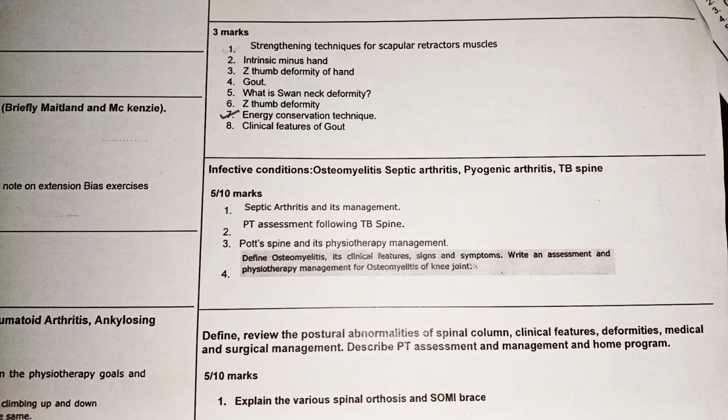Fourth one, define osteomyelitis, its clinical features, signs and symptoms. Write an assessment and physiotherapy management for osteomyelitis of knee joint. Now moving on to the next topic. In this, the important 5 or 10-mark question is, explain the various spinal orthosis and SOMI brace.